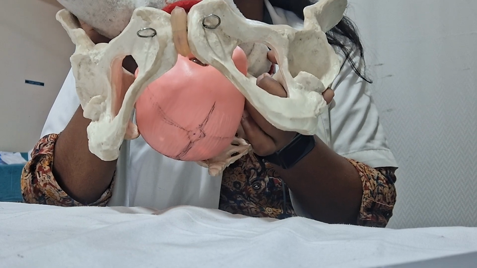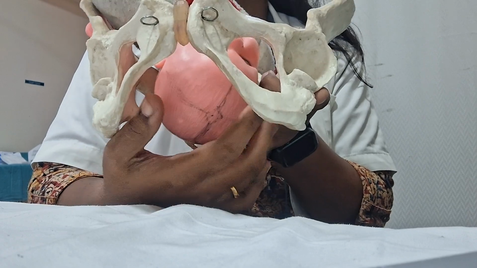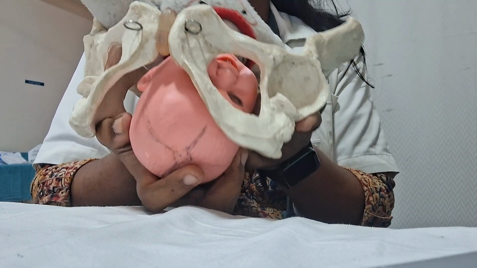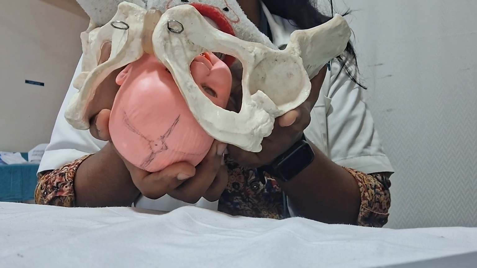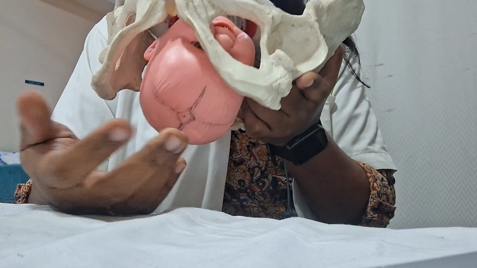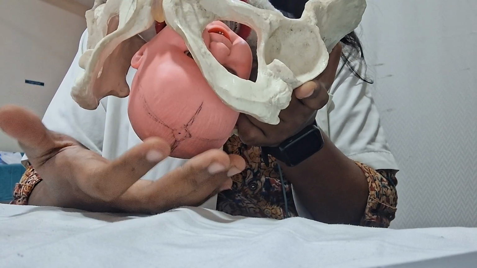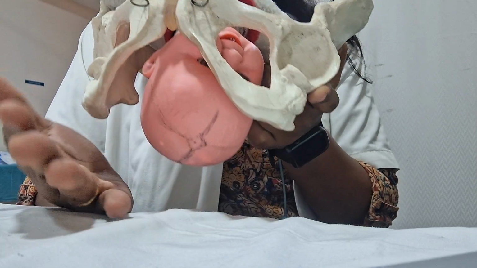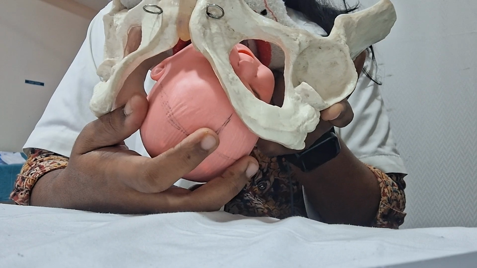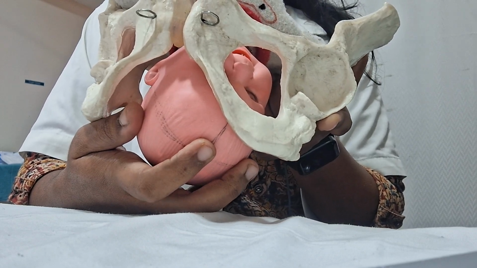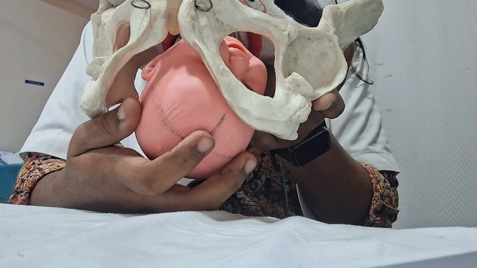The presenting part is vertex and the engaging diameter is suboccipitofrontal, because in occipital posterior position generally we'll see suboccipitofrontal or occipitofrontal, as the baby comes out by face presentation, right? So the baby comes out by face, but initially the presentation is cephalic presentation. Okay, so suboccipitofrontal or occipitofrontal is the engaging diameter, and the diameter of engagement is right oblique diameter.